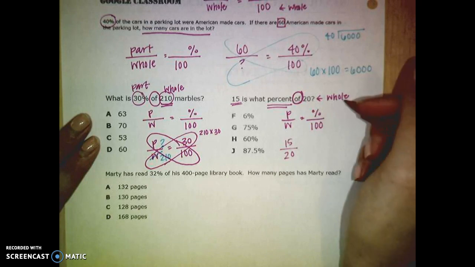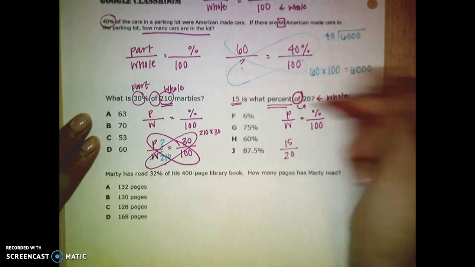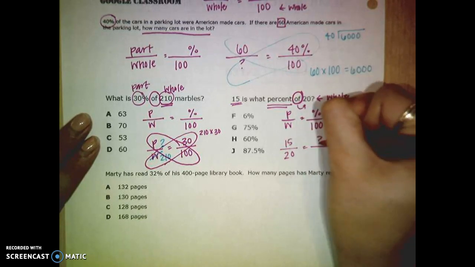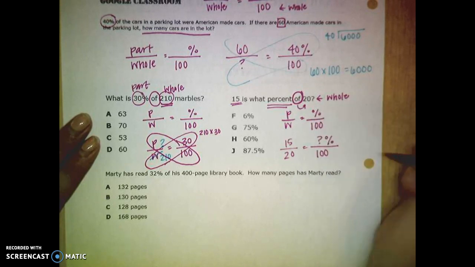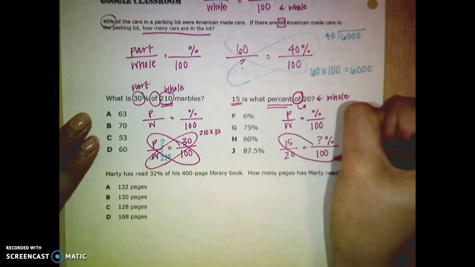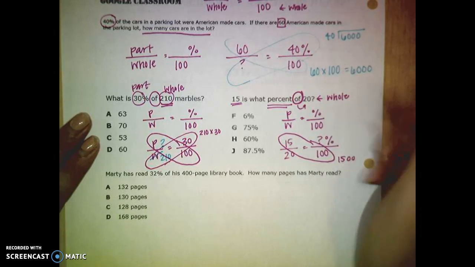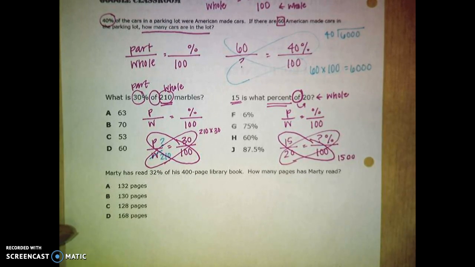We knew that 20 was the whole because it came right after the word of. If it comes right after the word of, it's got to be the whole thing. And then we don't know our percent. It's asking us what percent over 100. Multiplying for that first wing, we would get 1,500 and dividing by 20 to find our final answer.